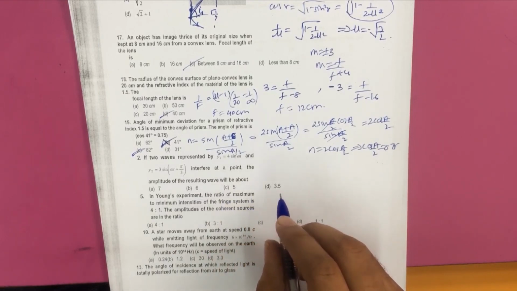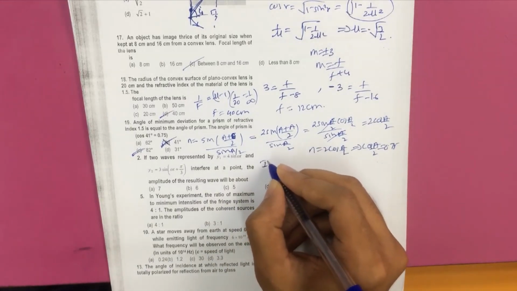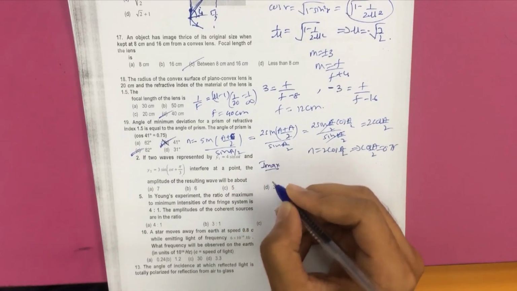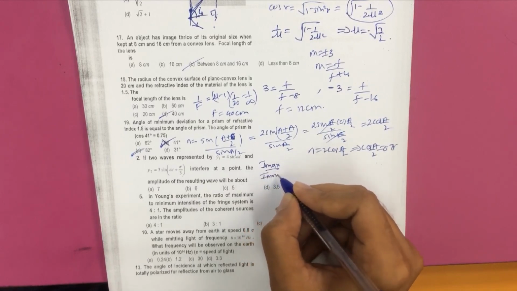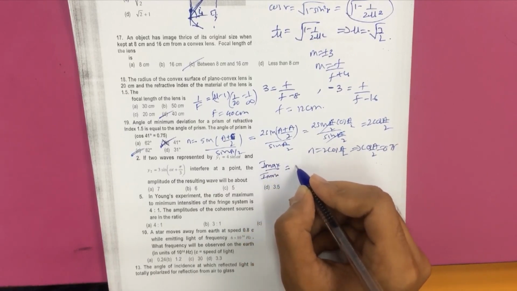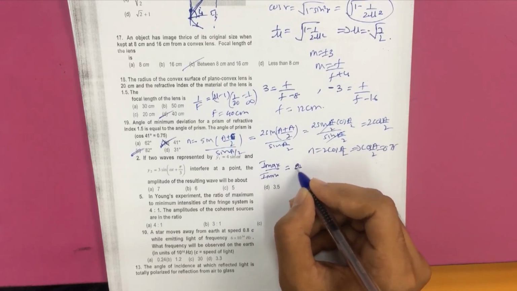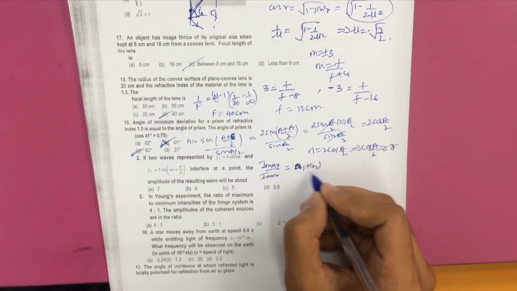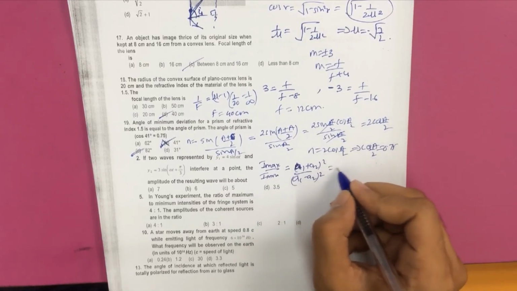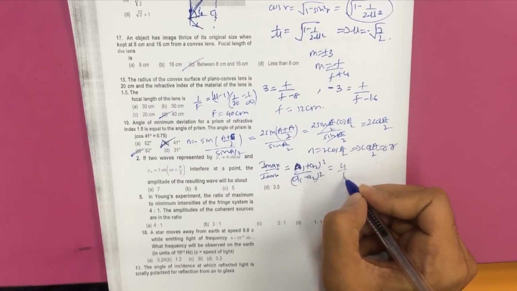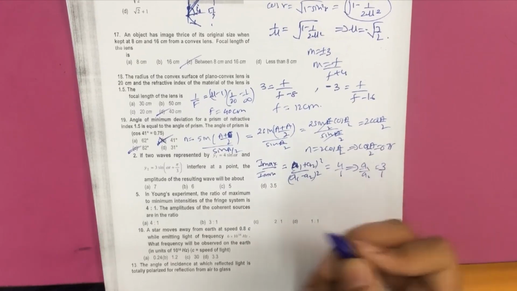Now, Imax by Imin equals A1 plus A2 the whole square divided by A1 minus A2 the whole square. This is given to be 4 by 1, so A1 by A2 will be 3 by 1.